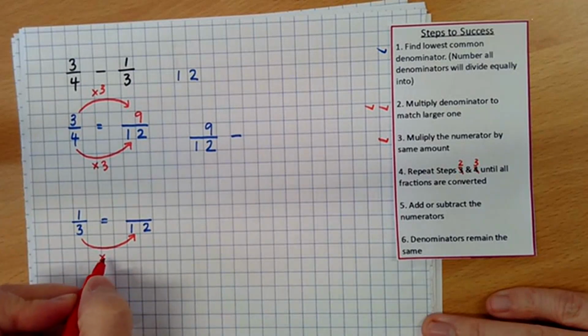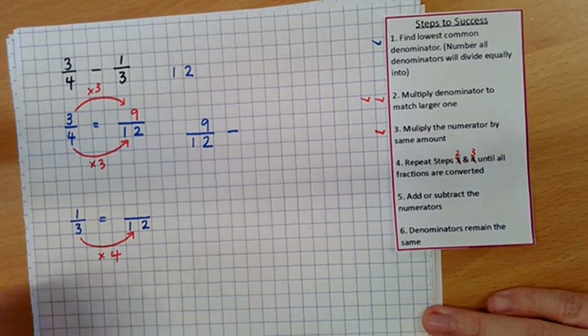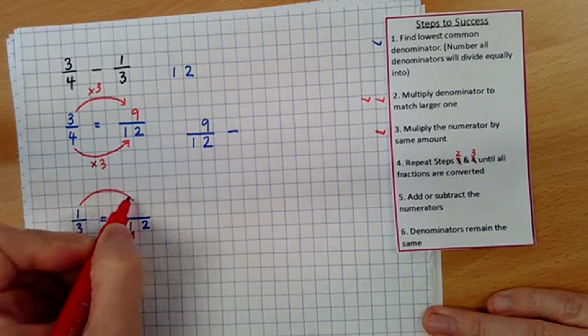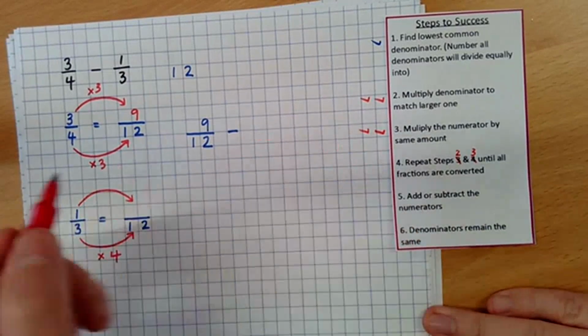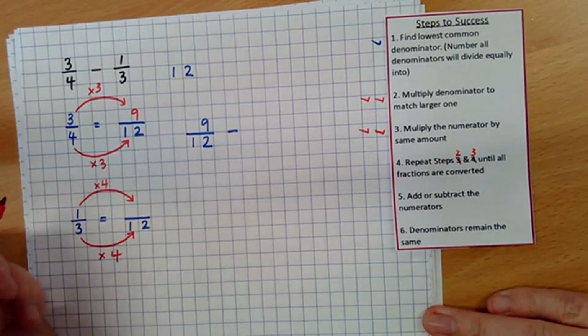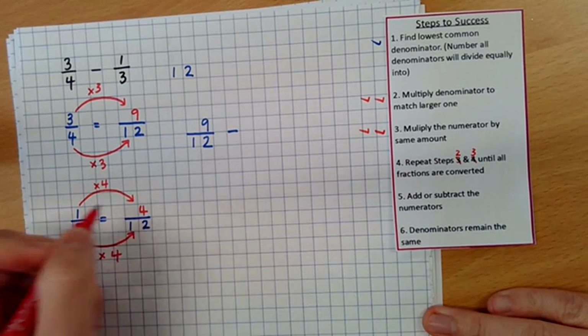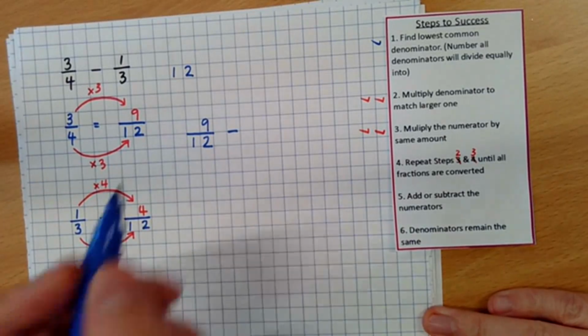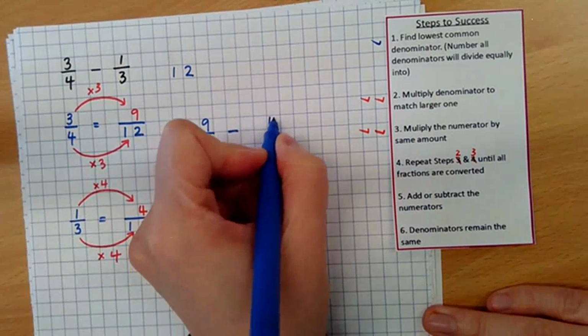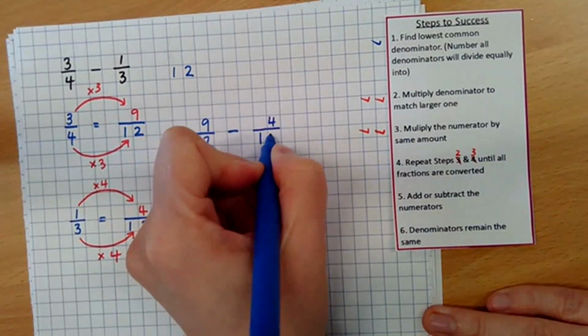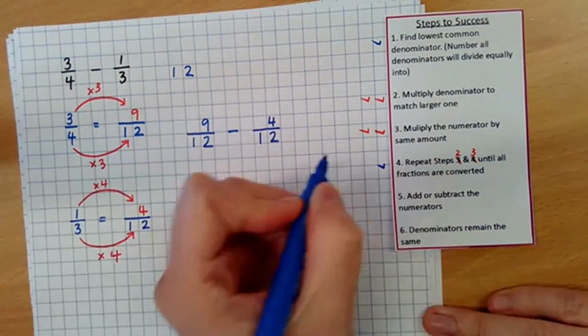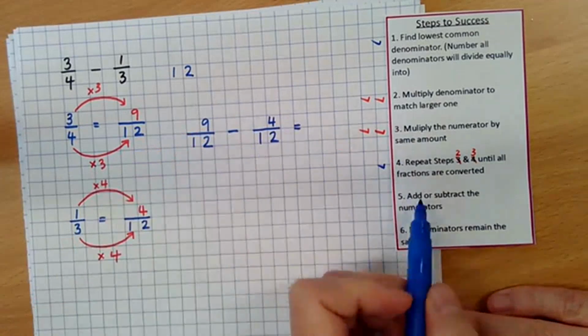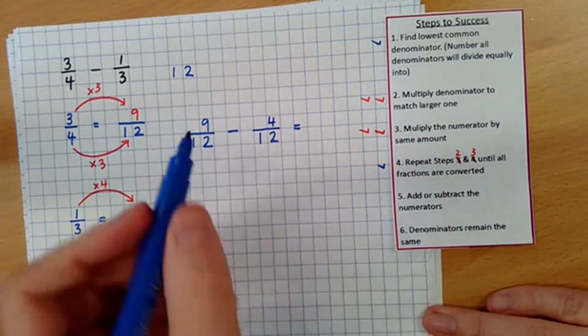So I need to multiply that by 4. And now I must do the same to my numerator. 1 times 4 equals, good, 4. That's my second fraction. That's also a 12th. So take away 4/12.